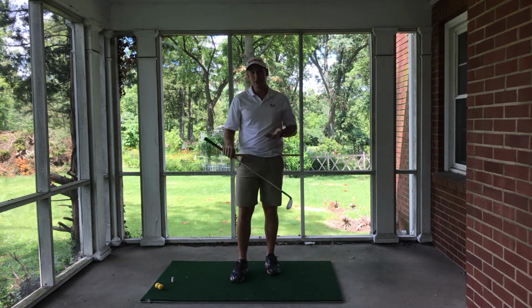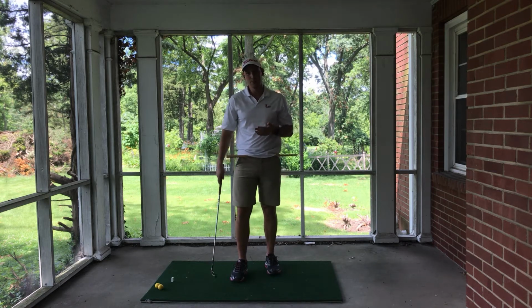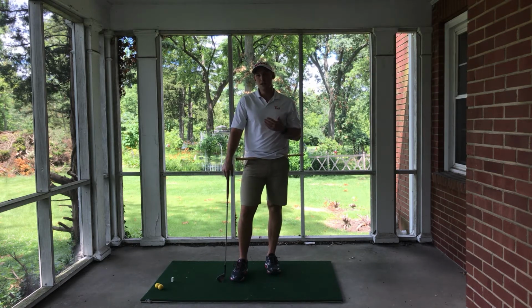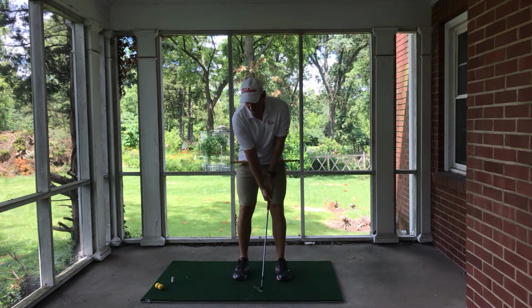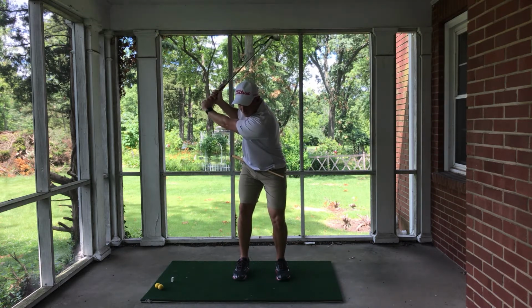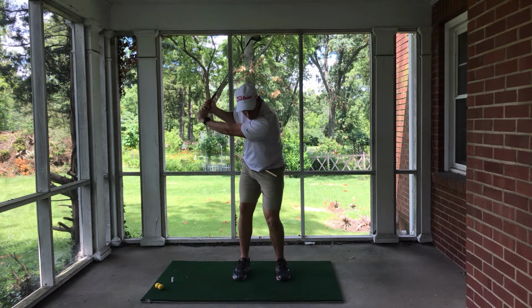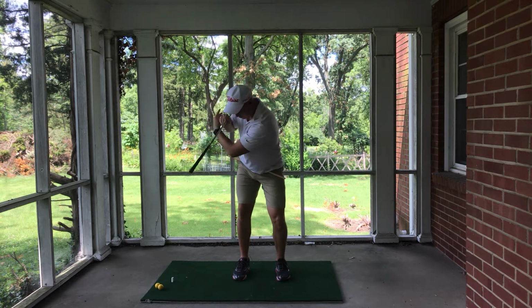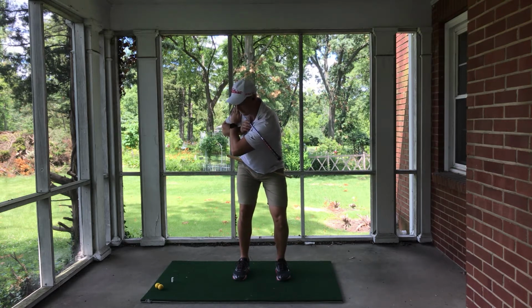You go to a guy like Jon Rahm, he's got a much smaller shoulder turn, but he still hits it pretty far. The reason being is even though his backswing is relatively short, he gets such good hip action when he goes back toward the ball that he still creates quite a bit of X factor.